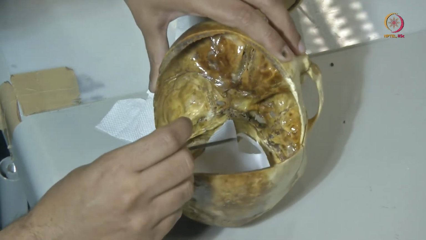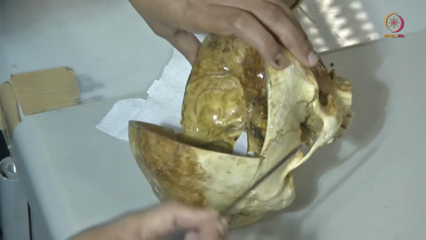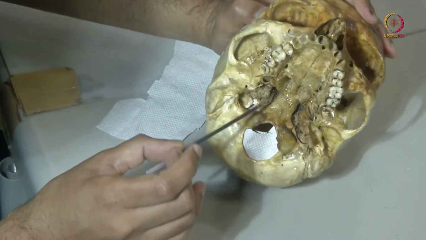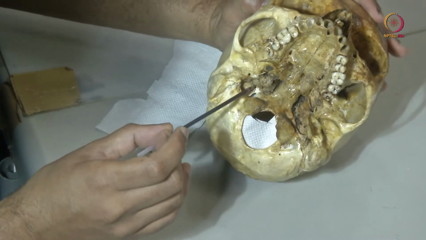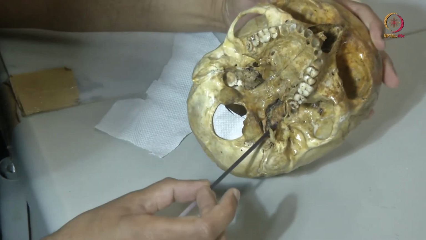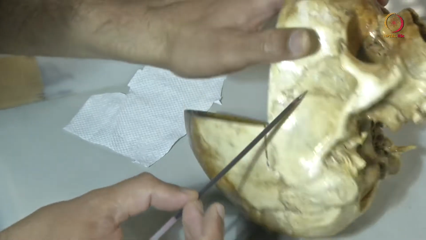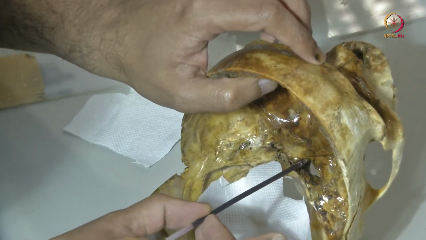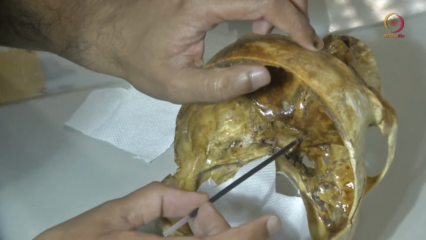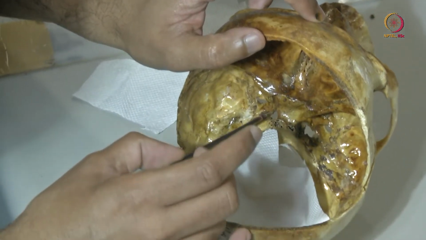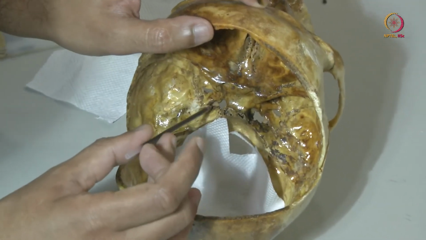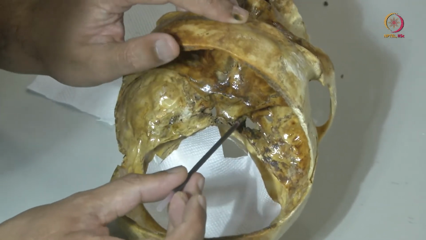The blood vessels on top have to come through this foramen, which is called foramen lacerum. No need to remember the name as such, but just remember that this is the place where the blood vessel enters the skull and then comes out through here, comes in through here and then comes out through here and then goes in. So, this is a very tortuous way in which this vessel, the internal carotid artery, travels.